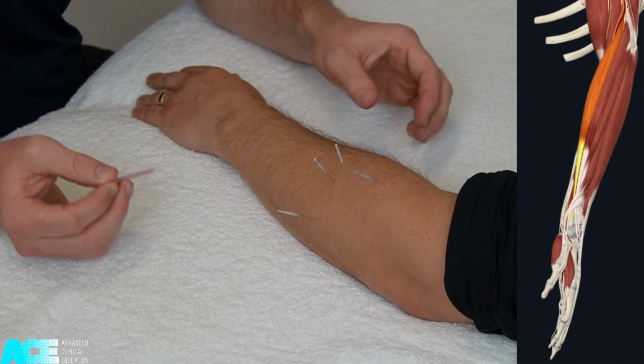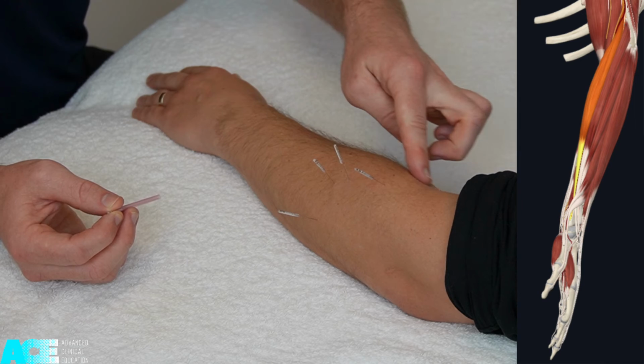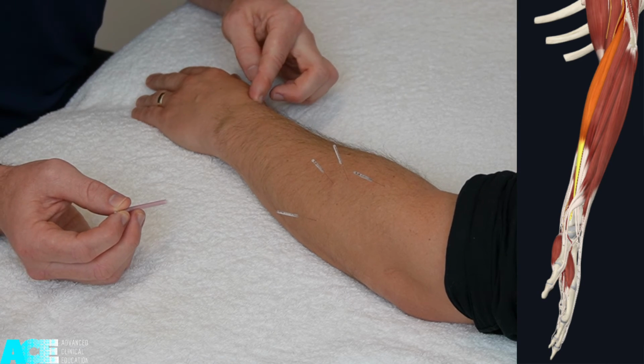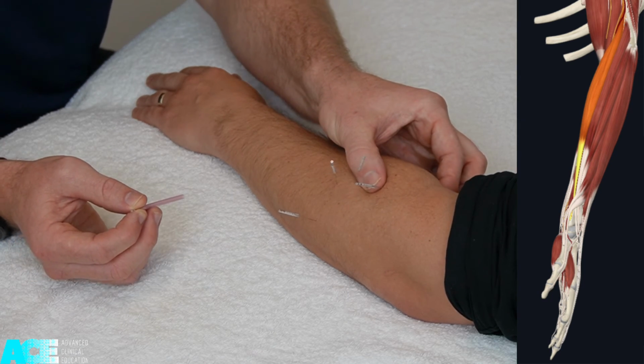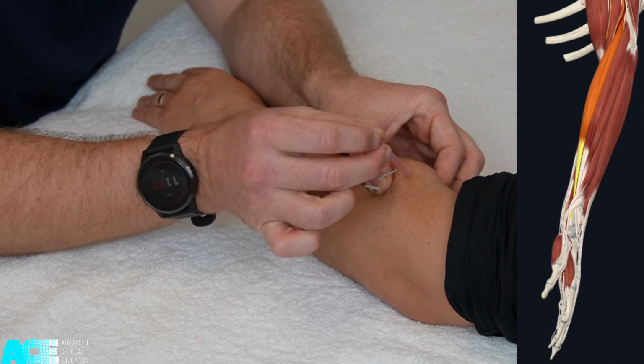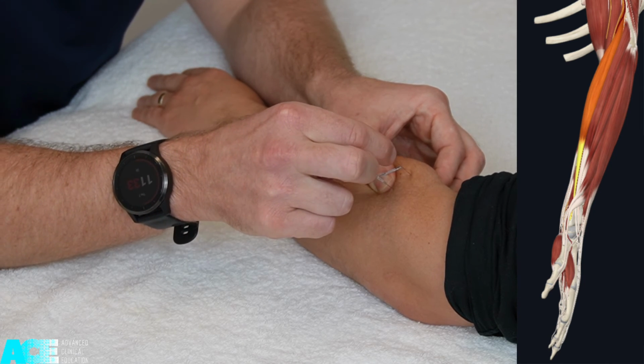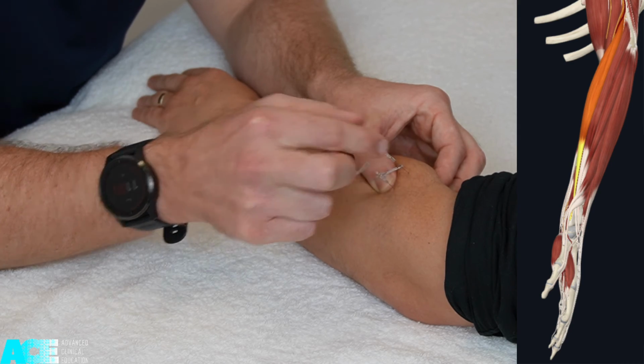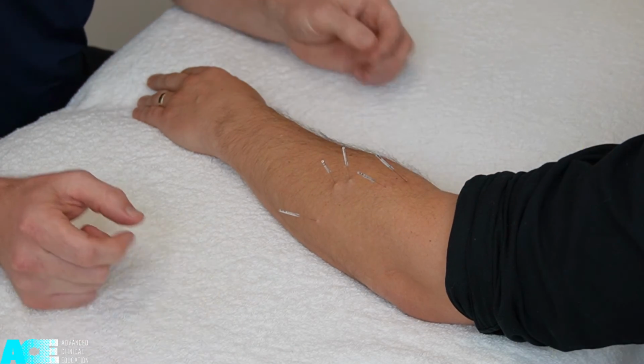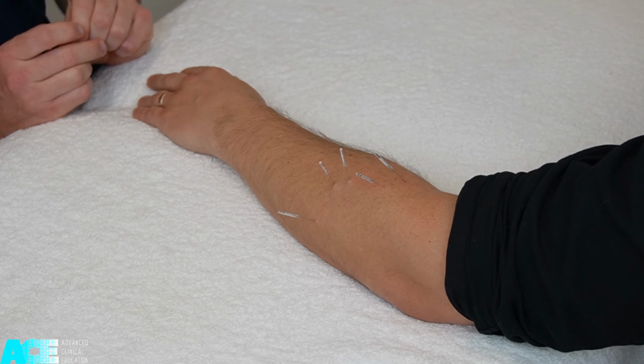An additional muscle that can be needled in this position is the brachioradialis muscle. This muscle originates from the supracondylar ridge of the humerus. We can use a pincer grip palpation directing our needle towards our finger on the opposite side. This will keep us well clear of the underlying radial artery.